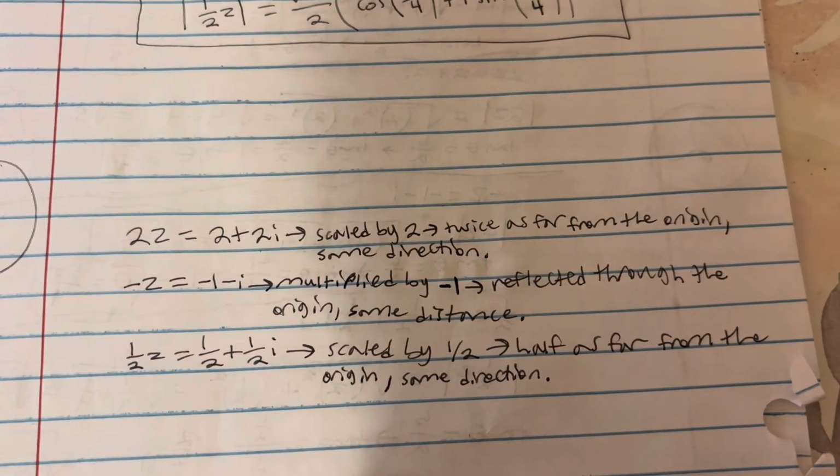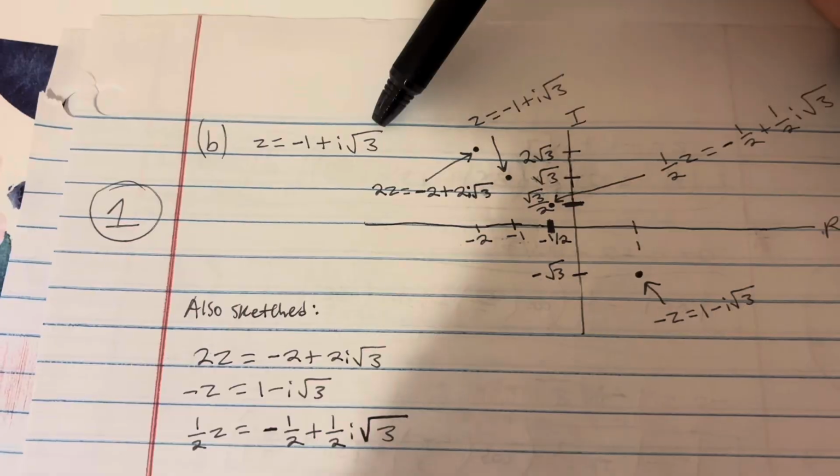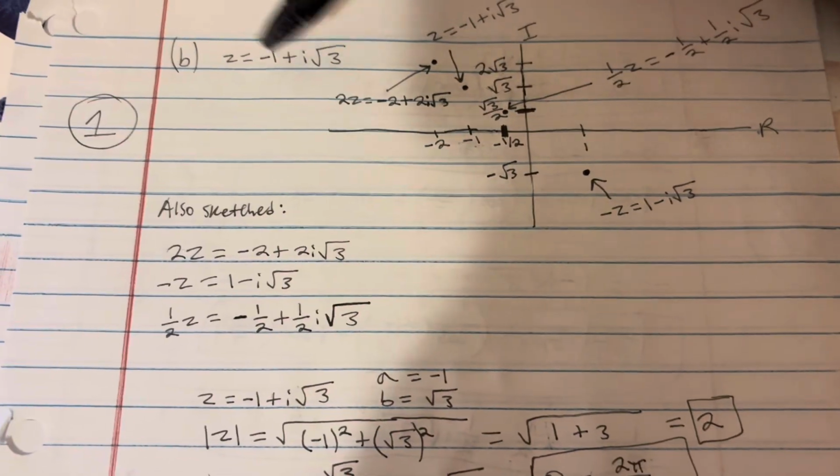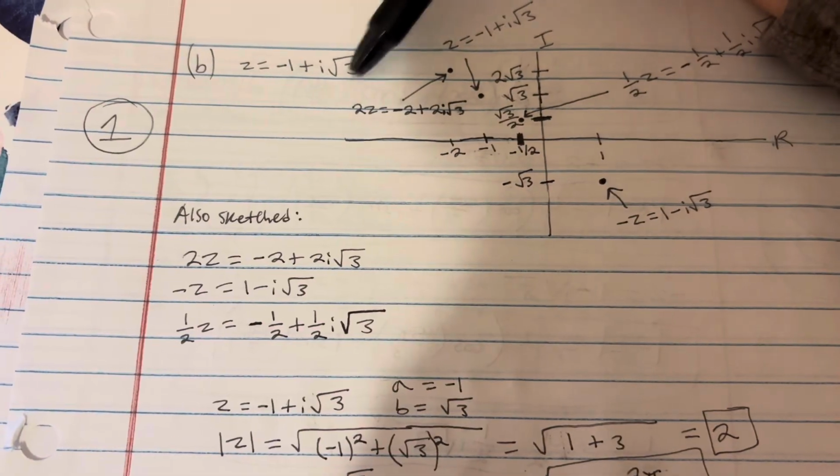For part B, we have z equals negative 1 plus i square root 3, basically doing the same thing, again distributing these, like 2, negative 1, 1/2, to this equation.